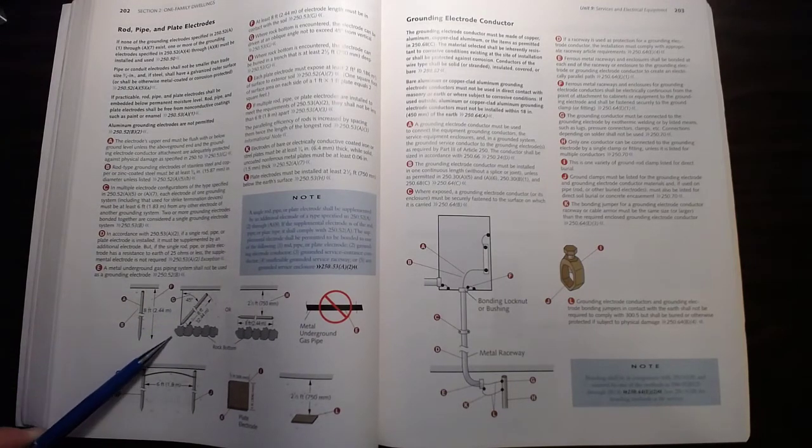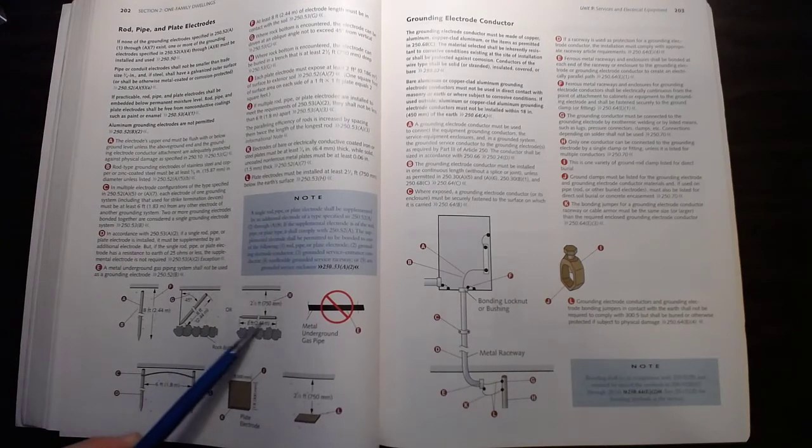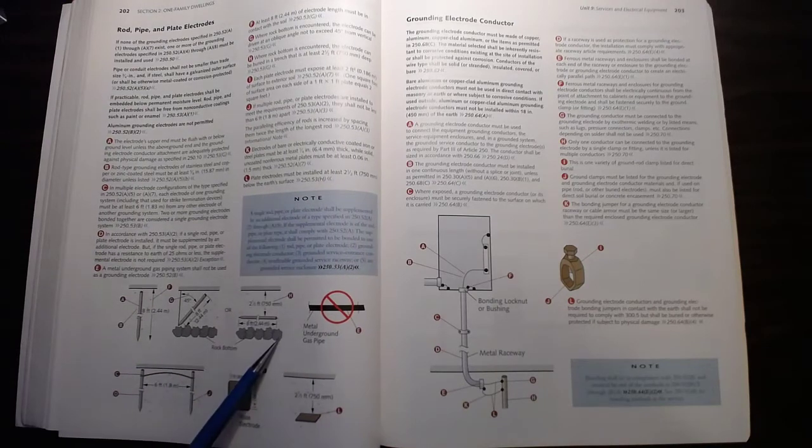You can go 8 foot at a 45-degree angle if you're hitting rock bottom. Or you can lay it 8 foot in a trench, 2 foot down, 2.5 foot down, if there's rock bottom there. So it's giving us options.